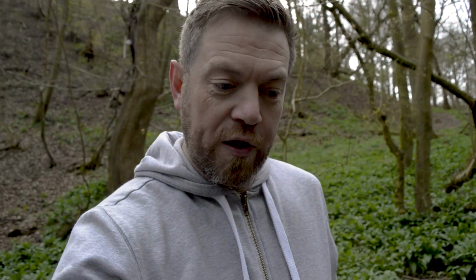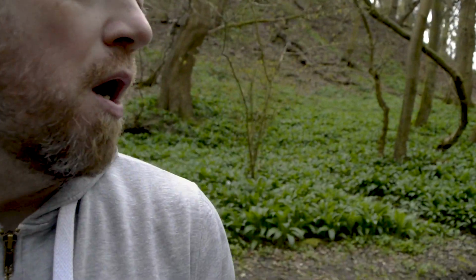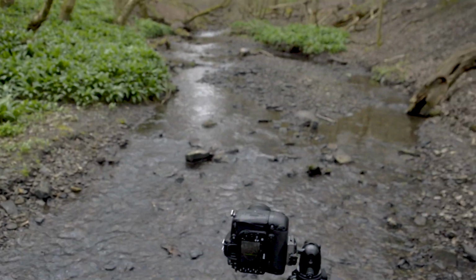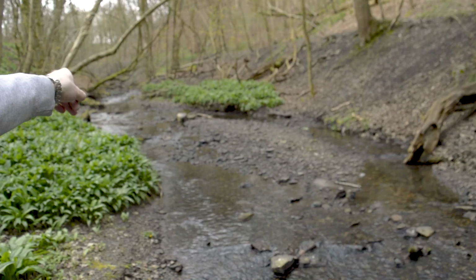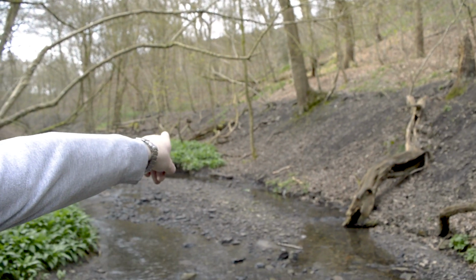So I'm currently on my first location. I'm actually in the middle of a stream at the moment. However, you can see where the camera's set up there now. Nothing too risky. I've got the camera in portrait mode, and I'm going to be doing a pano shot across the water, just across that area there.